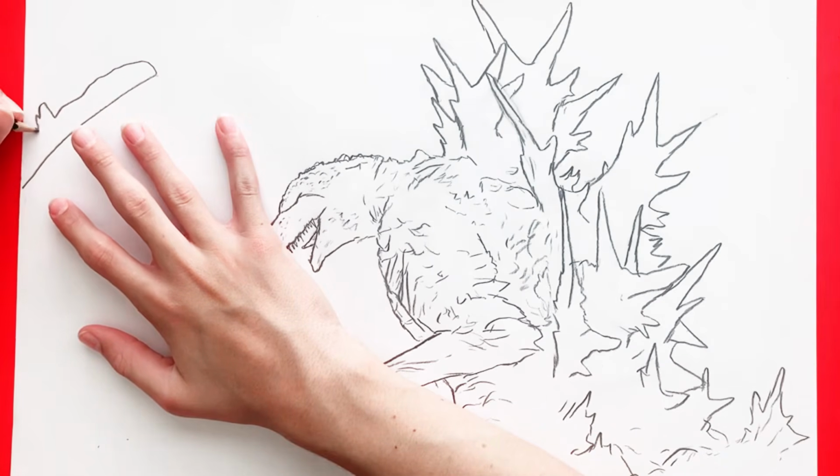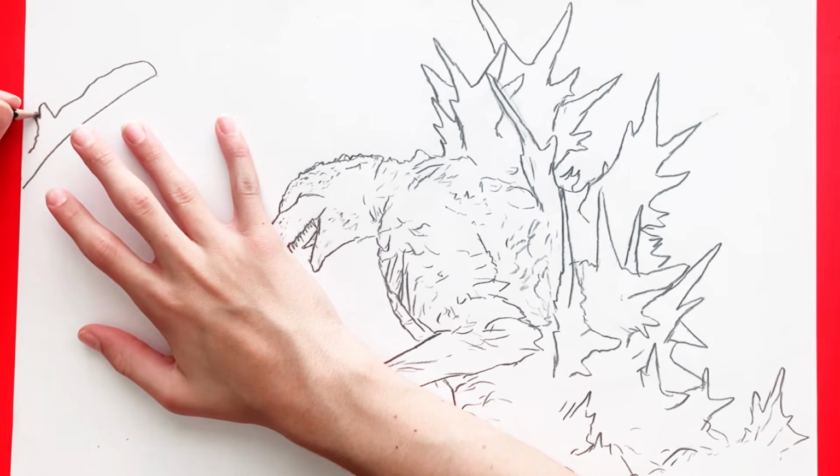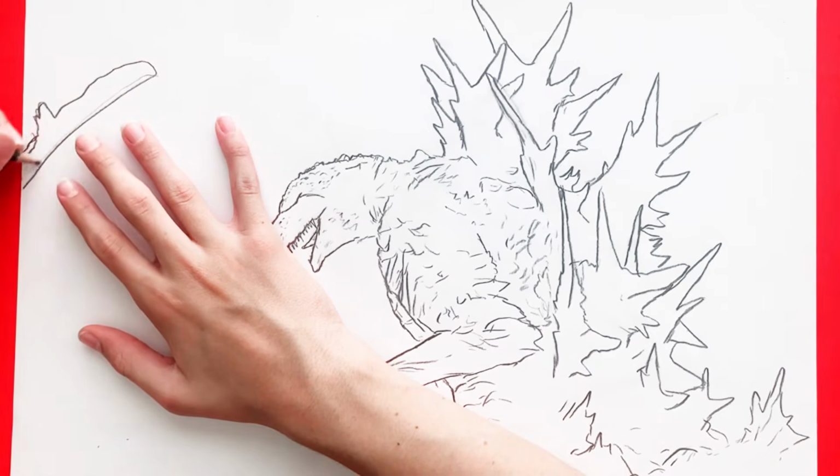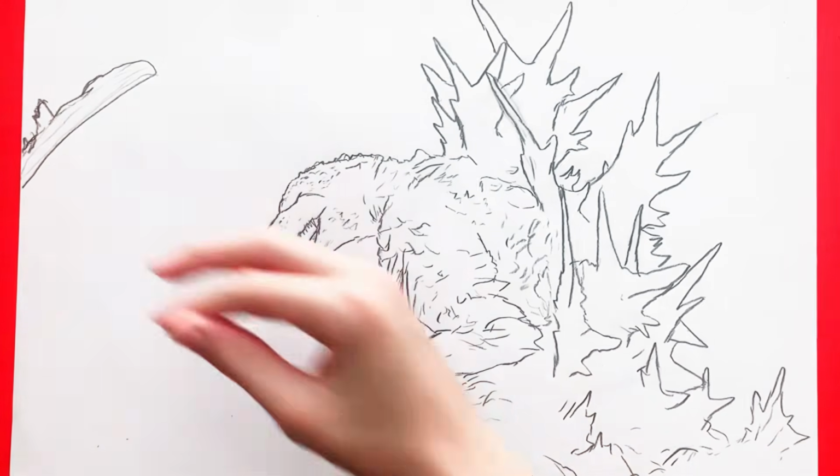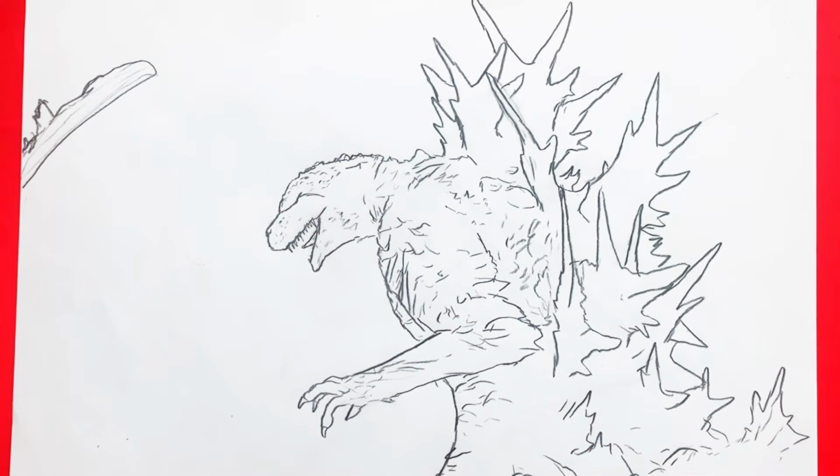And so, just some lines. So just something like that, and that's basically it, but there's one more thing.